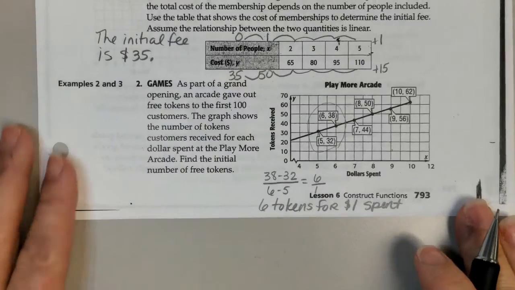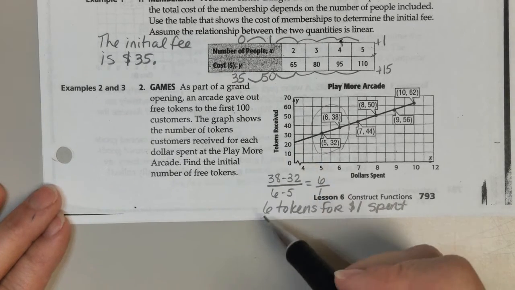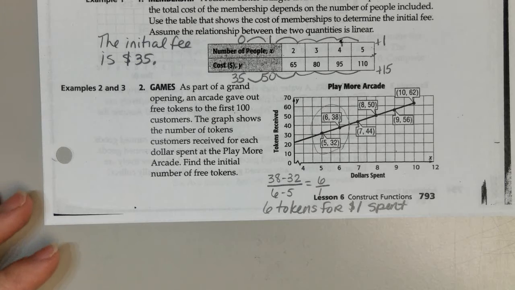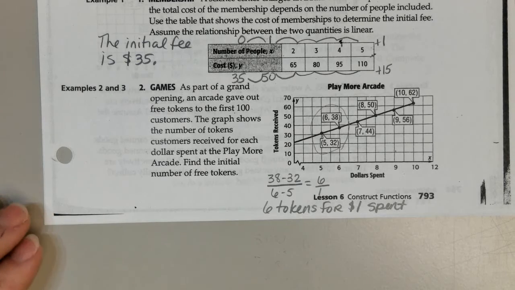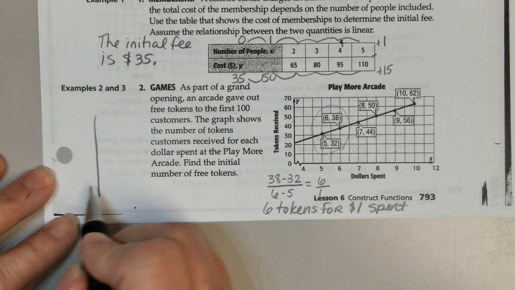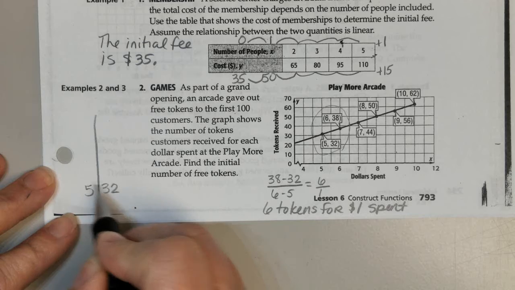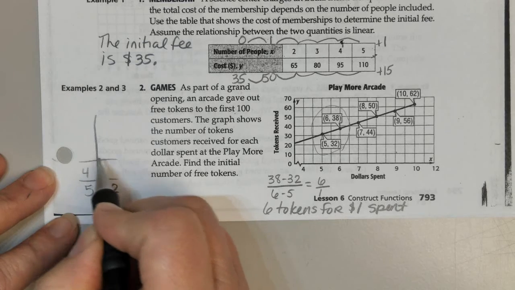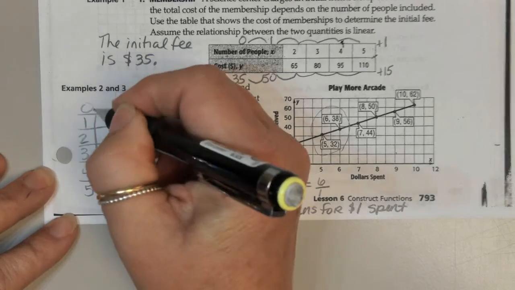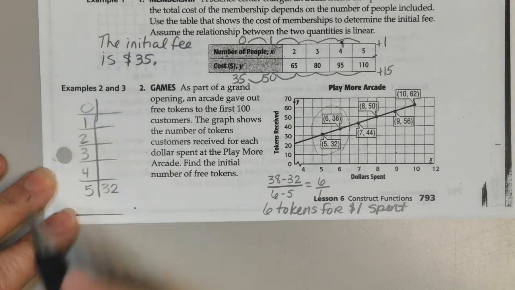Now, how are we going to use that to get back to the initial amount of tokens? We can tell it's close to 20, but we don't know exactly what it is without doing the math. So we can go backwards. Again, we can make a little table. If we know that $5 spent gives you 32 tokens, now I can use my rate of change that I found, and I can go backwards on my table in order to find out what it was at 0.